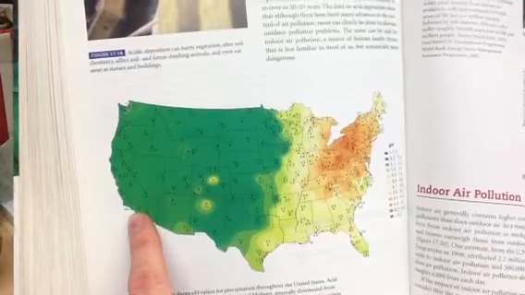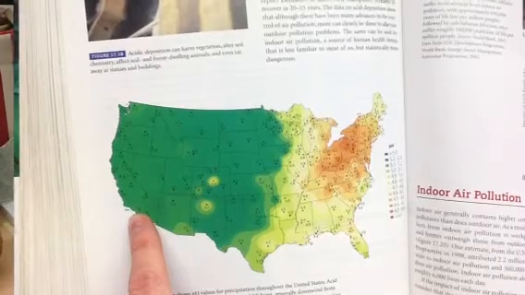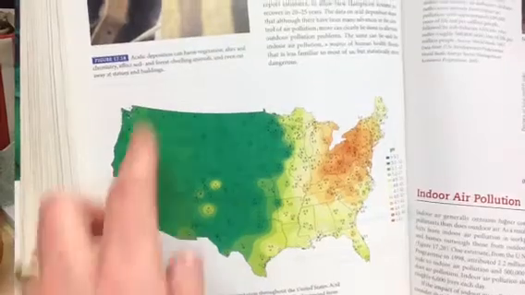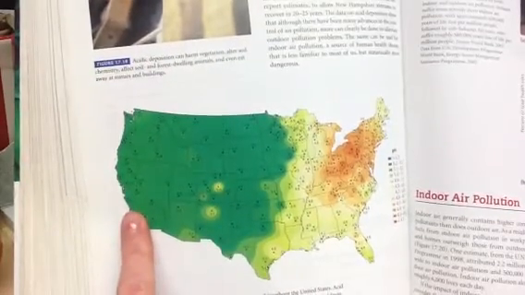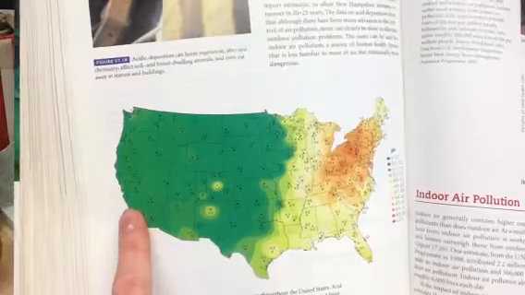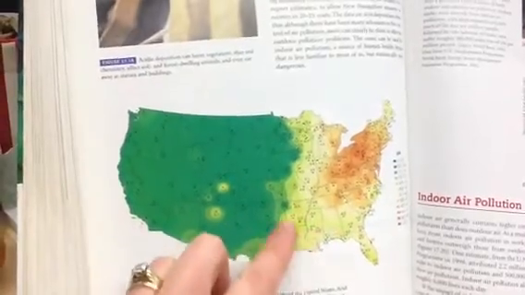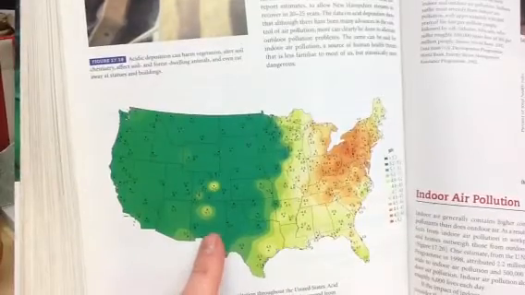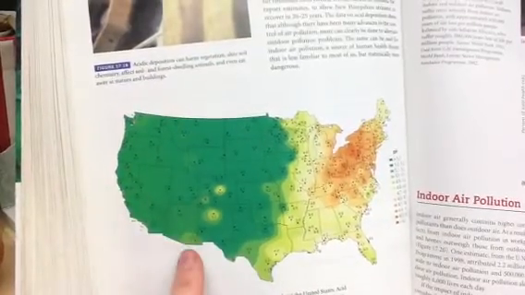We do burn a lot of cars, but again, coal is worse. Sulfur dioxide from coal is much worse to produce acid rain than the NOx, which come from cars. So really it's the coal-burning states that have the worst problems with acid rain than the western United States.